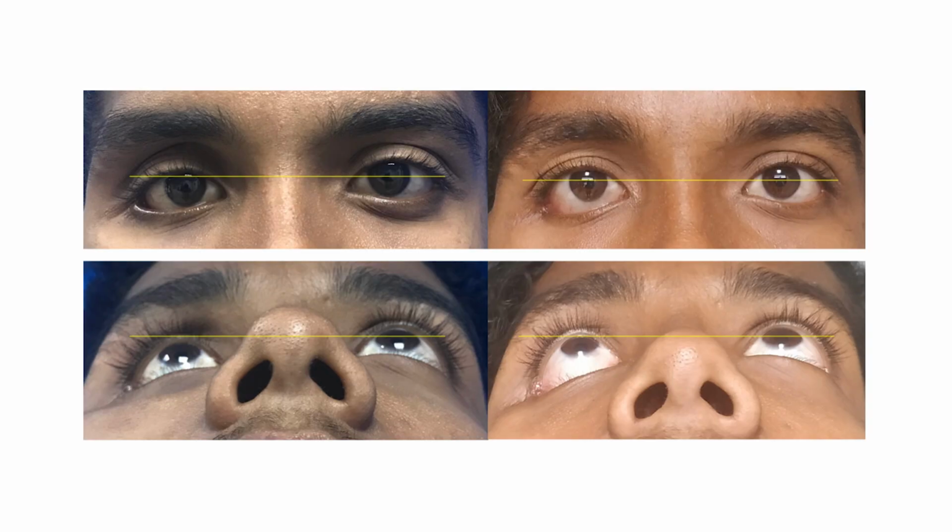Alright, so we're going to move on now. The next question is, how can we incorporate both this bony work and soft tissue work? I want you to start.